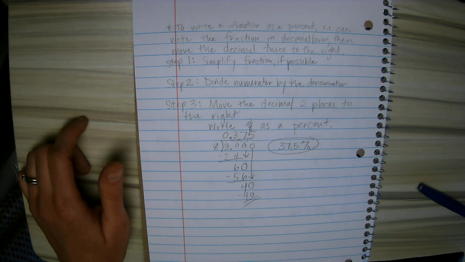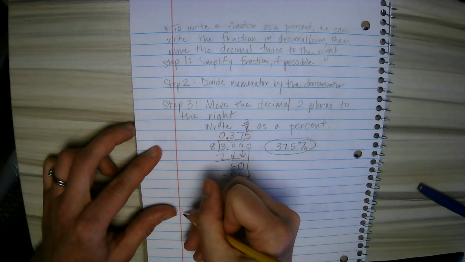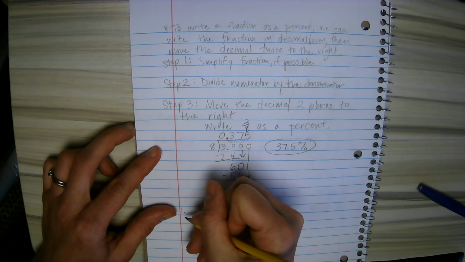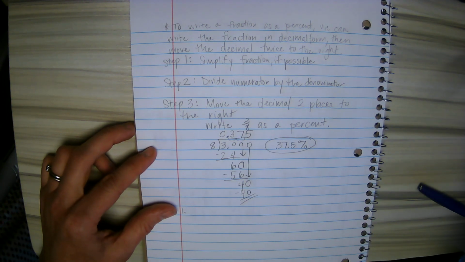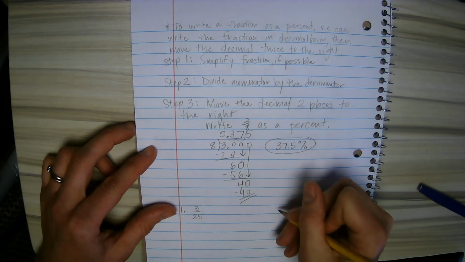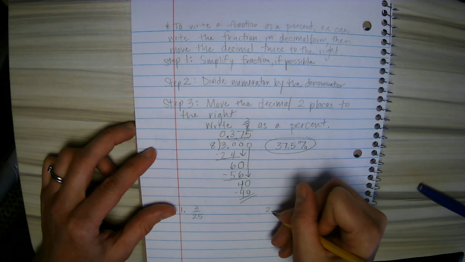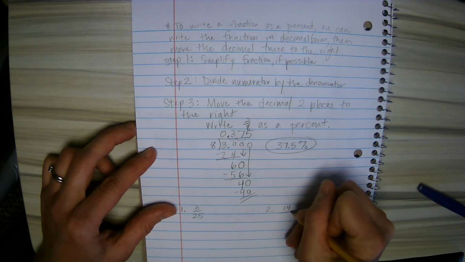Alright, so we're going to write each of these fractions as a percent. How about 3/25 and 14/16?